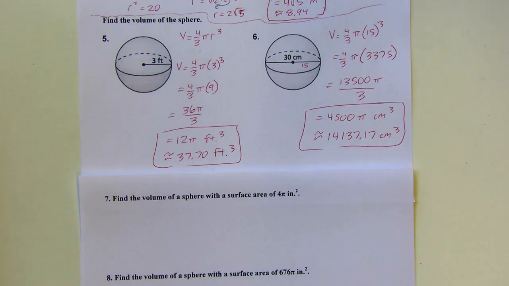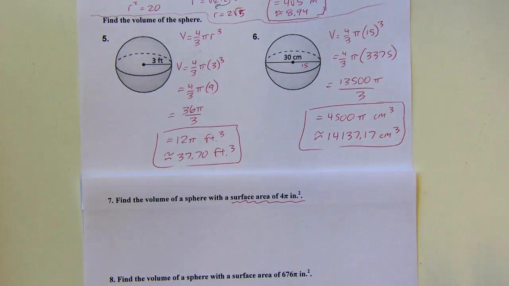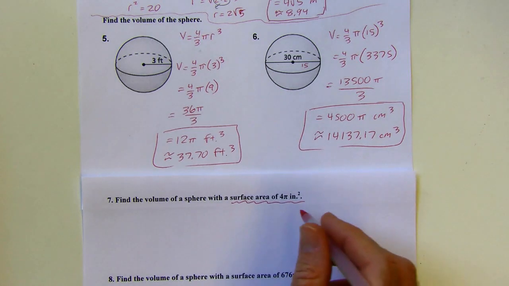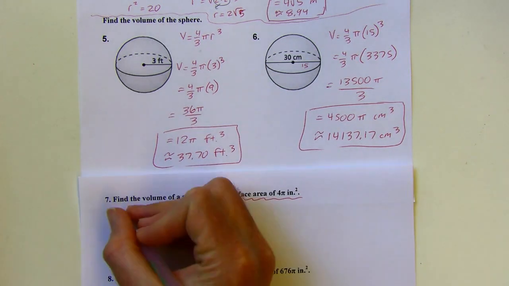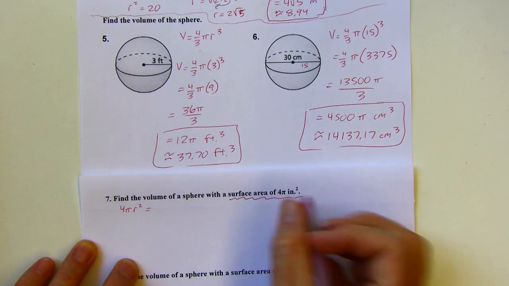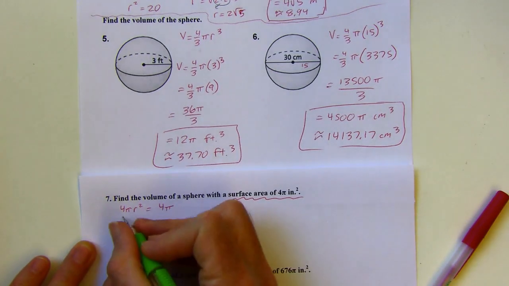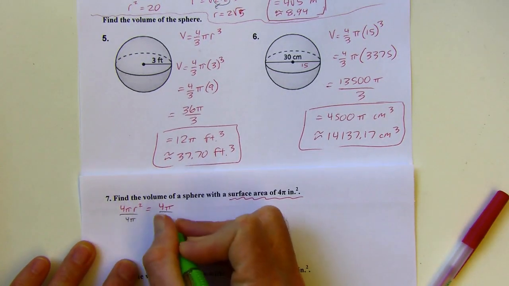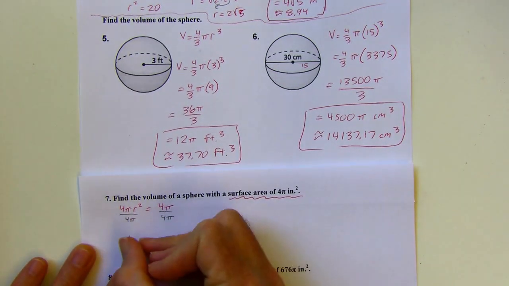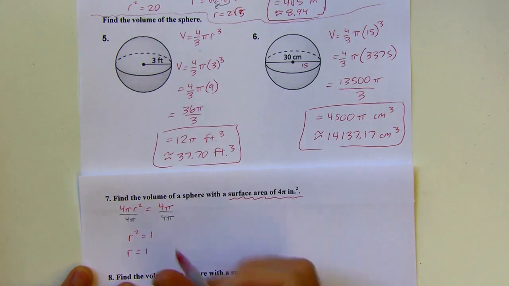Find the volume of a sphere with a surface area. So the radius is the key on all of these spheres because it tells you how big the sphere is, right? And that's the only thing that really matters with a sphere. Let's see. Surface area formula is 4 pi r squared. So I could say 4 pi r squared equals 4 pi. And that should allow me to solve for the radius. So let's divide by 4 pi to isolate r squared. R squared then will equal 1, and the square root of 1 is 1, or negative 1, but that doesn't make sense for a radius.